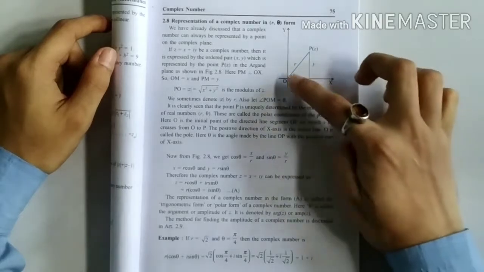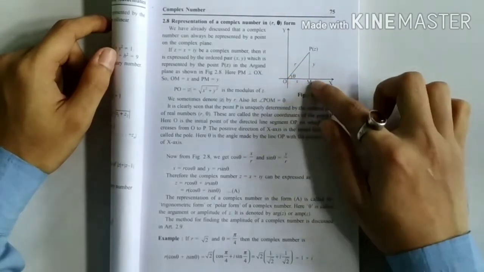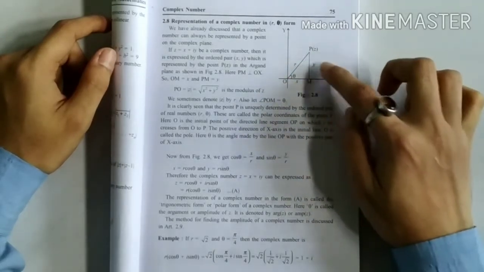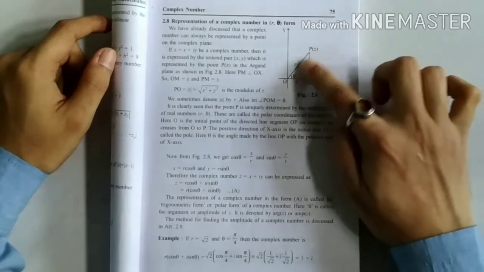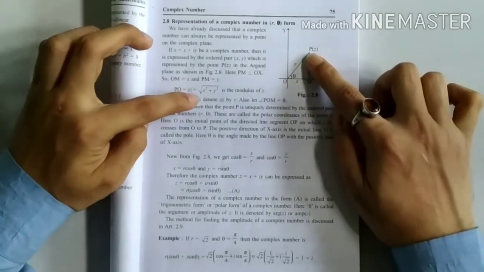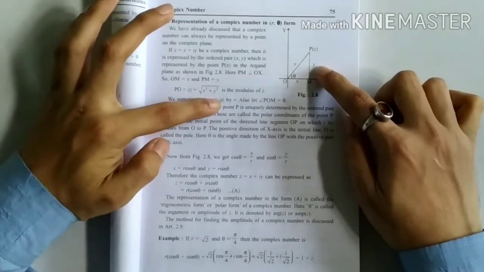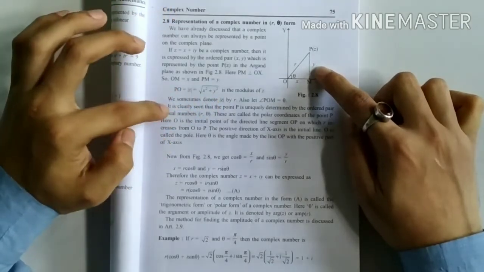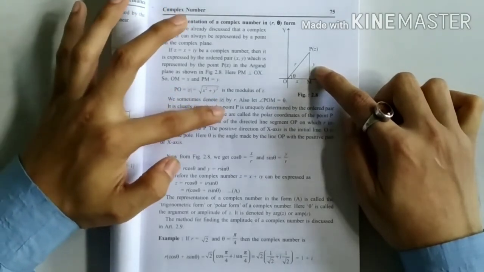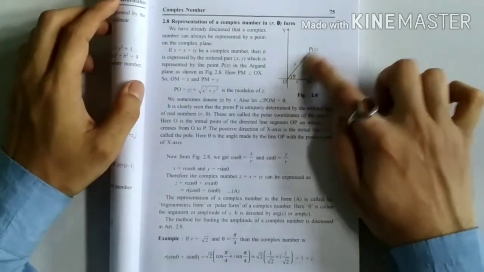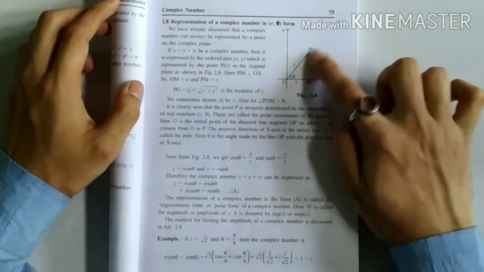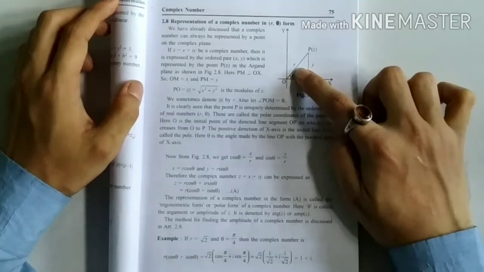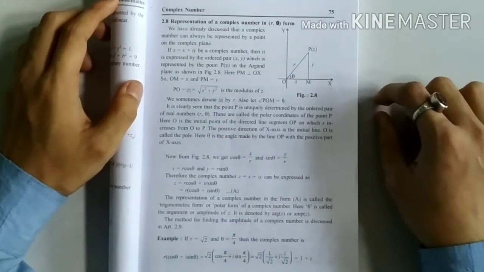Here PM is perpendicular to OX, OM is x and PM is y, and PO is modulus z, which is equal to root over x square plus y square. We sometimes denote modulus z by r. This is the distance from the origin to this point. This distance we can denote by modulus z or r.